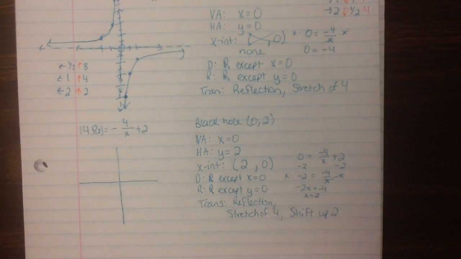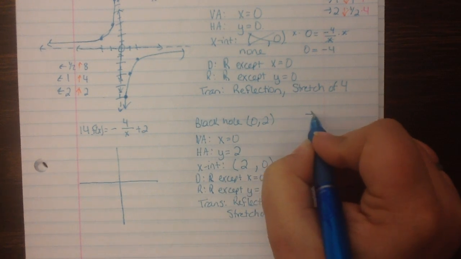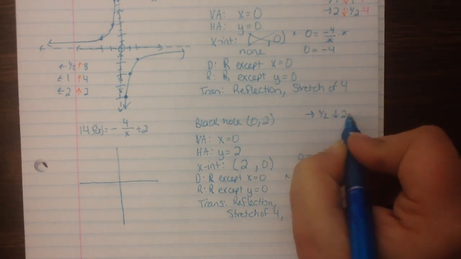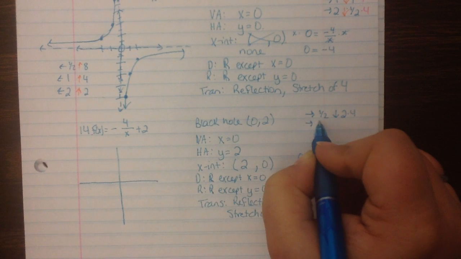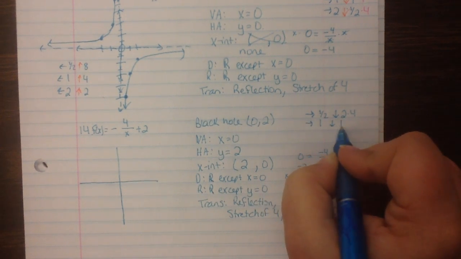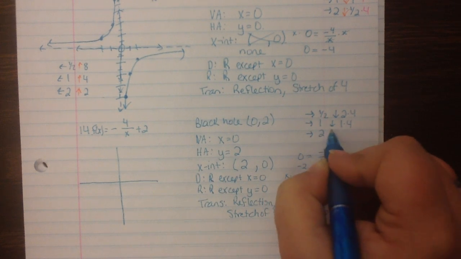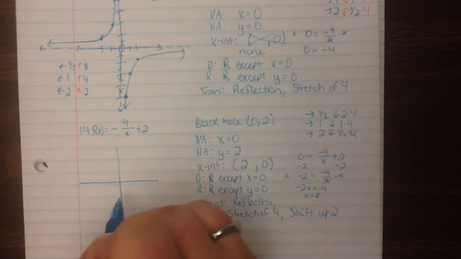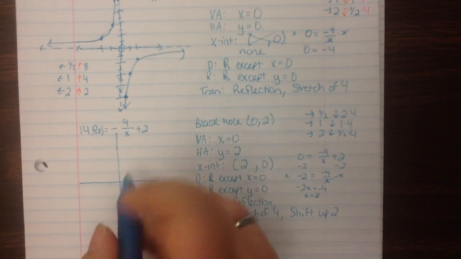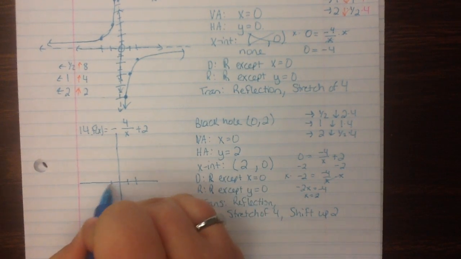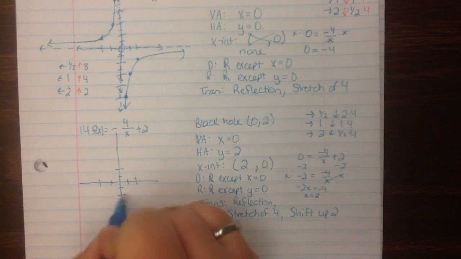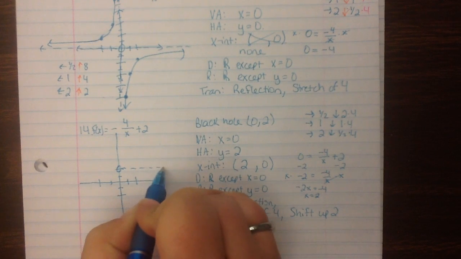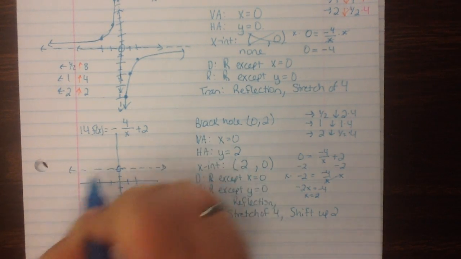Okay, graph. My normal points, again, over 1/2. We've got our reflection, so that's going to make us go down, and our stretch of 4: over 1, down 1 times 4, and over 2, down 1/2 times 4. Only difference is, I didn't make that tall enough, but now instead of being at (0, 0) for my black hole, I'm at (0, 2). So I draw that in as an open circle with asymptotes going left and right and up and down.